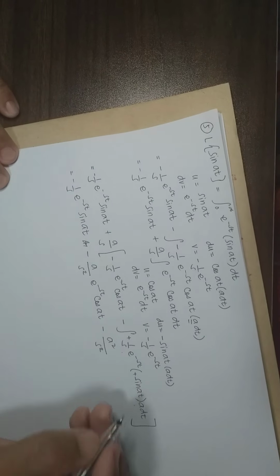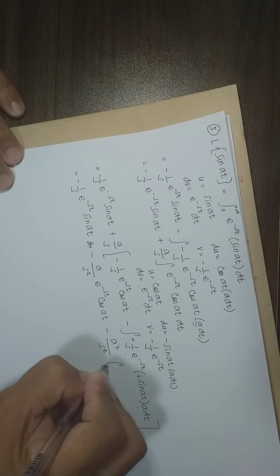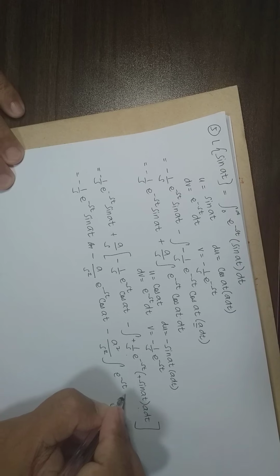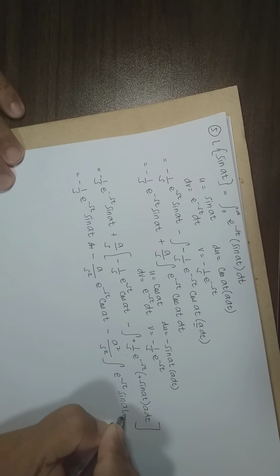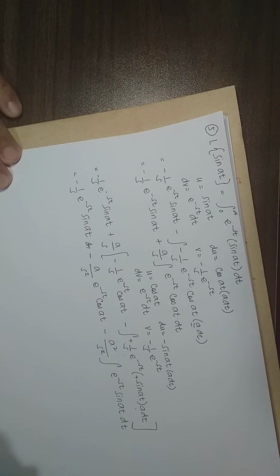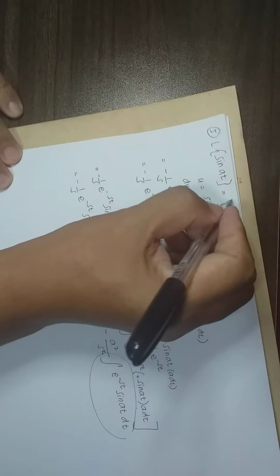Tama. a squared, the integral of e to the negative st sine at dt. Okay. If you'll notice, this whole thing here is the same as this.